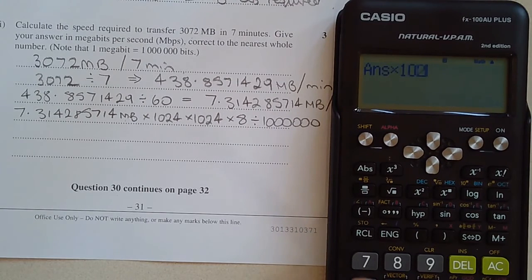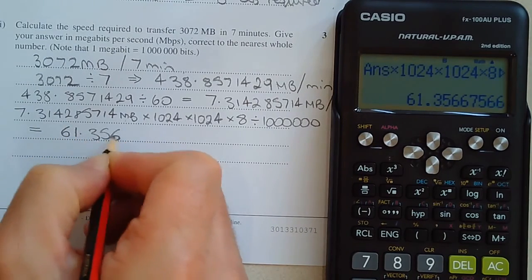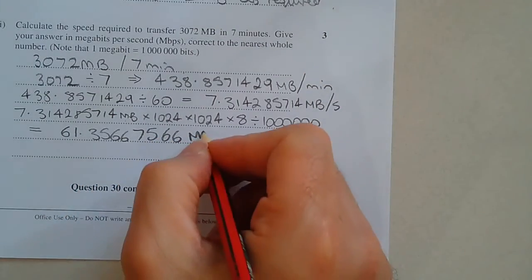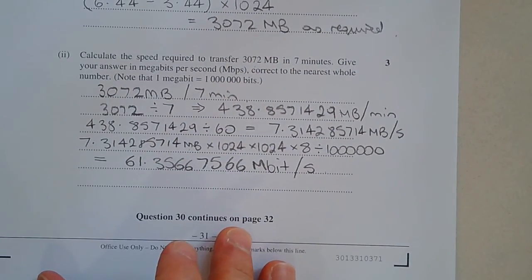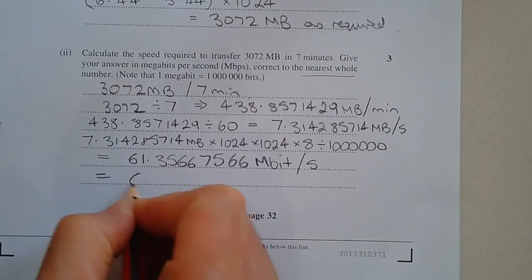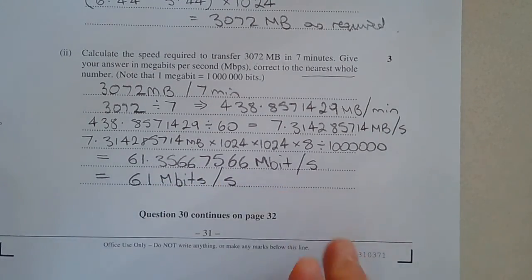So let's multiply that by 1024, multiply that by 1024, multiply that by 8, and we're going to divide that by 1 million. And we get 61.35667566. And this is megabits per second. It says correct to the nearest whole number. So that's equal to 61 megabits per second, which is correct to the nearest whole number.